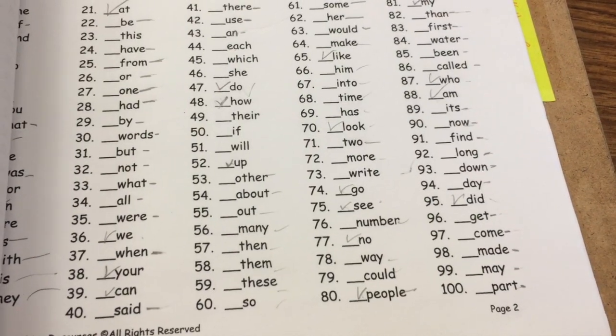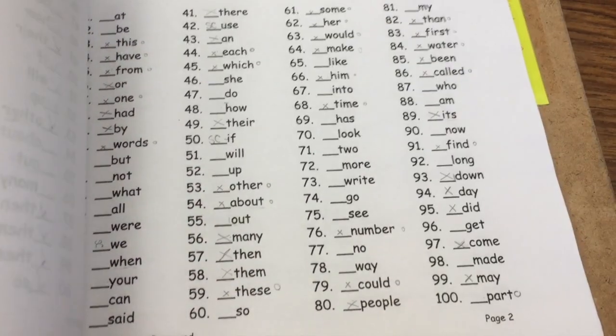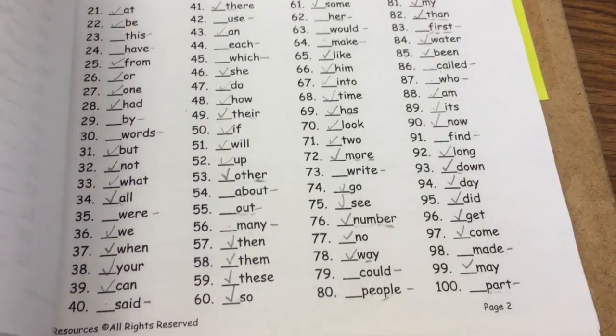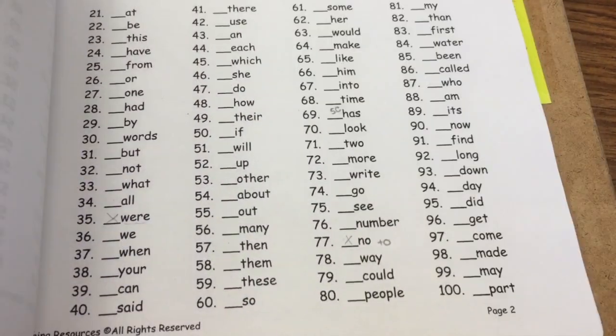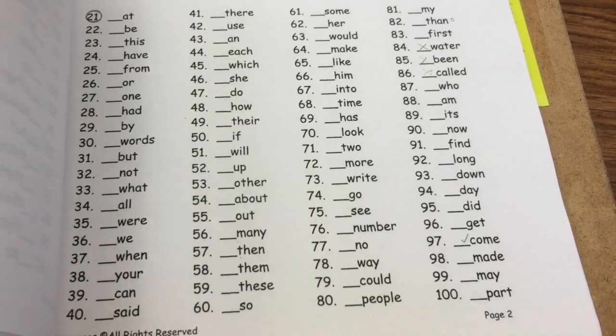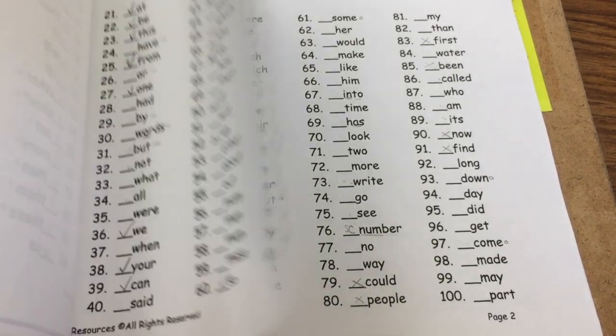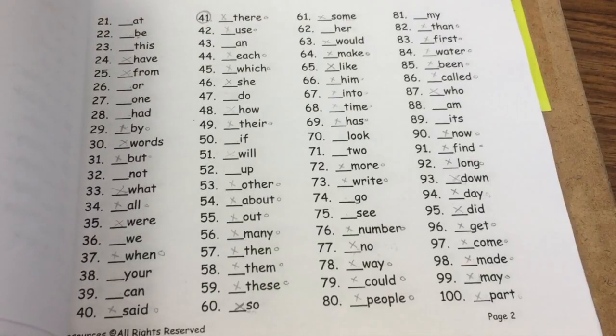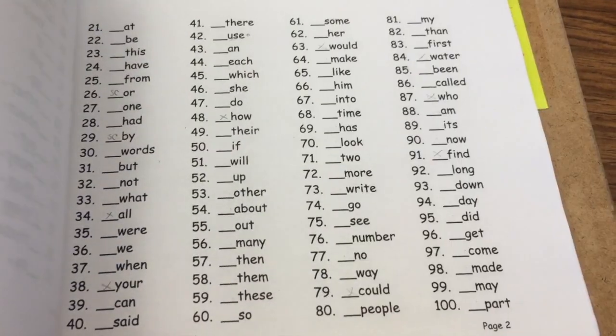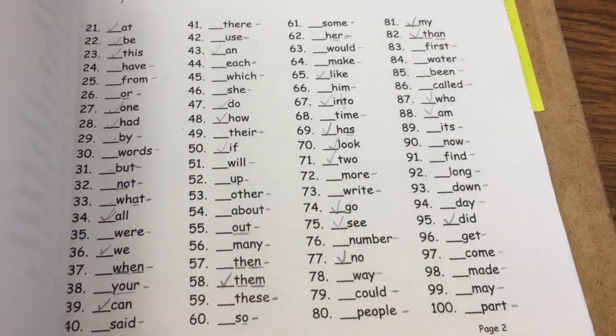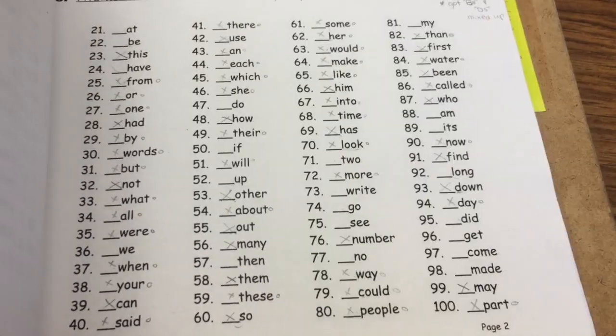The artifact that I'm using for this InTASC standard is Fry's first 100 words list. I was tasked with testing the students at the beginning of the year over all these words, just to get a general knowledge of where they stood. And then as the year progressed, I've started to test some of the students again over them just to see if they have improved.